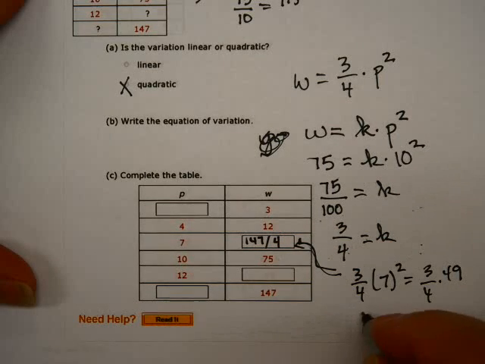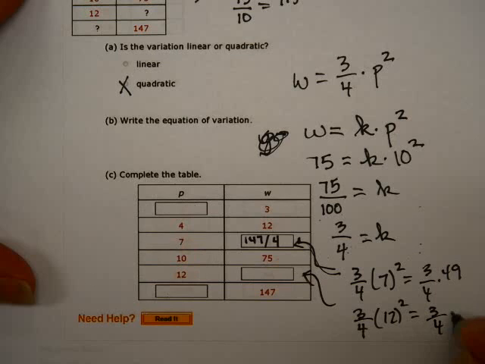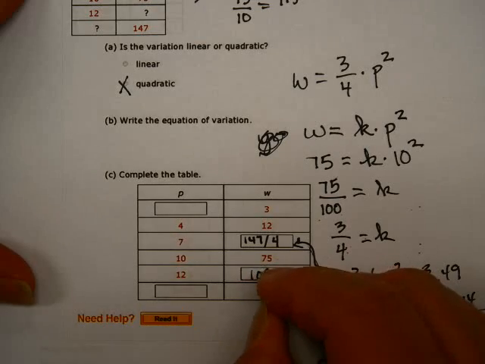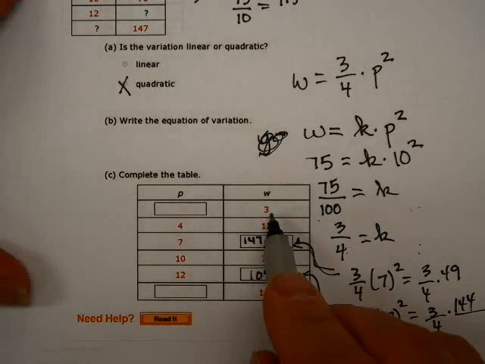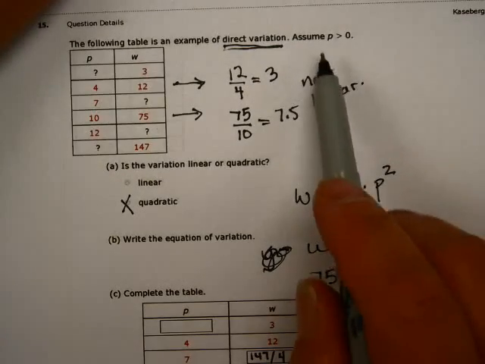For 12, I would have 3/4 times 12 squared. Well, 12 squared is 144. And 3/4 times 144 is going to reduce to 108. So this is 108.